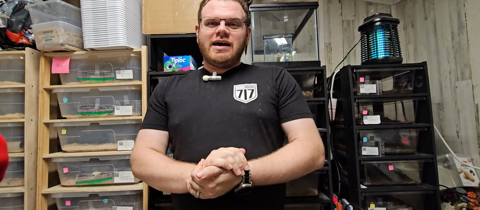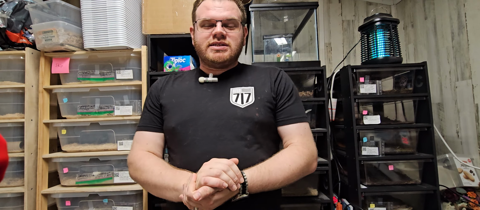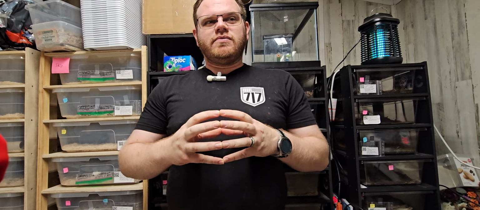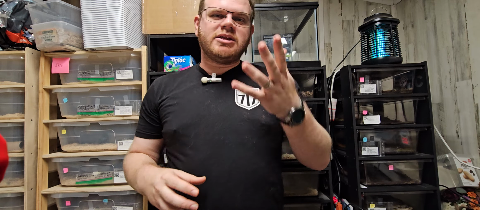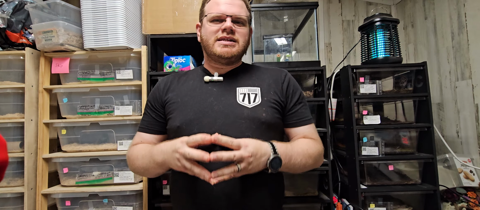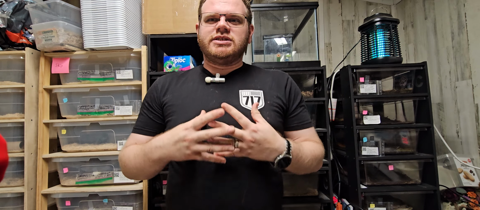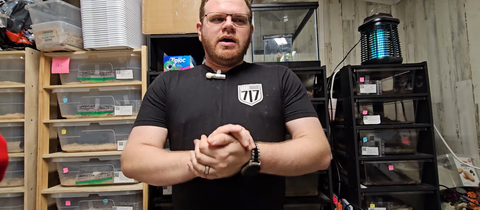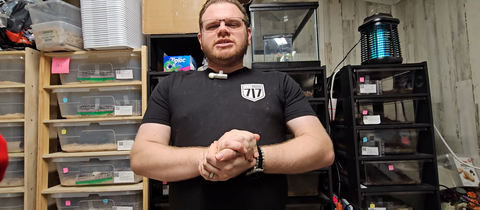But I've been seeing a lot of comments and posts on social media about modes of inheritance. So, in a broader sense, what I'm talking about is dominant traits, recessive traits, incomplete dominant, codominant, stuff like that. So, that's what I want to talk about. I want to talk about definitions and how those things are used in the reptile hobby specifically. So, first off, I want to talk about some definitions.